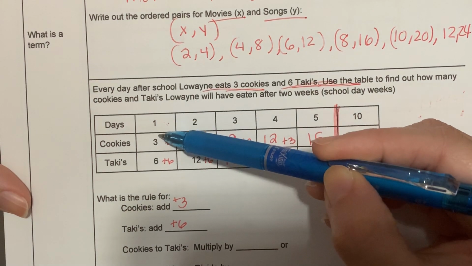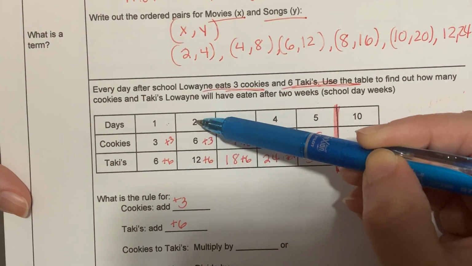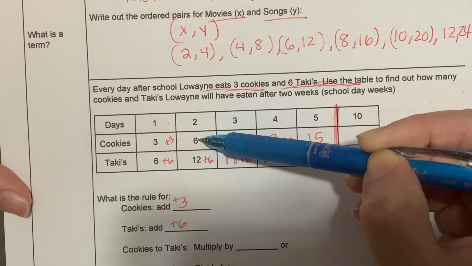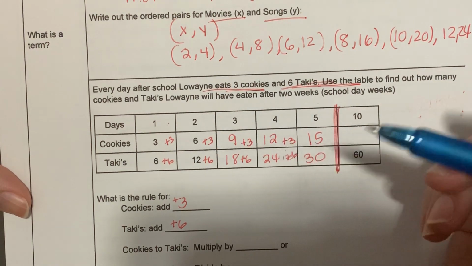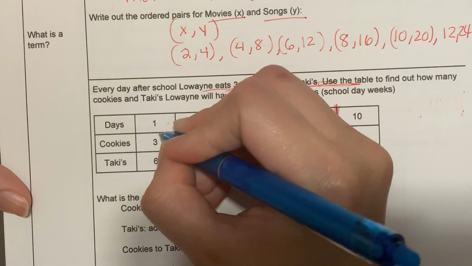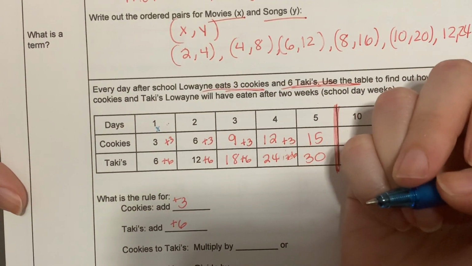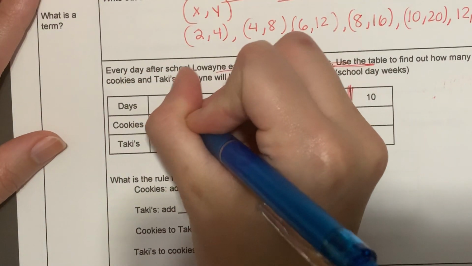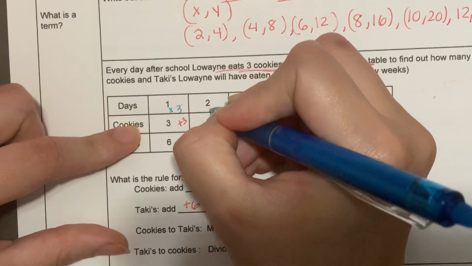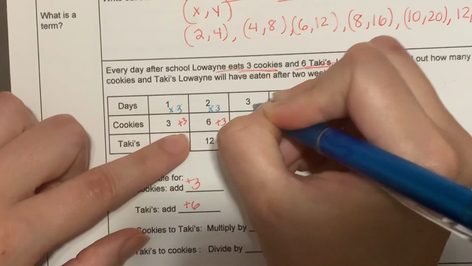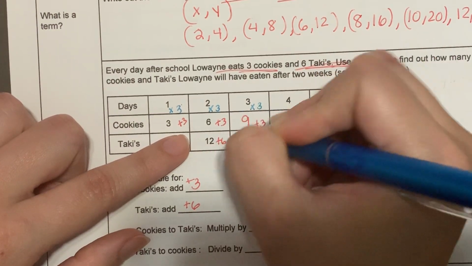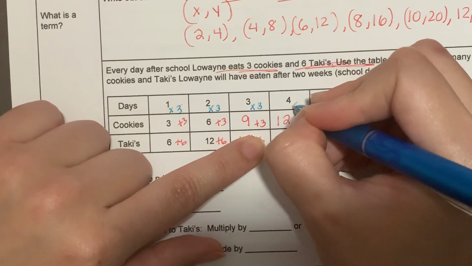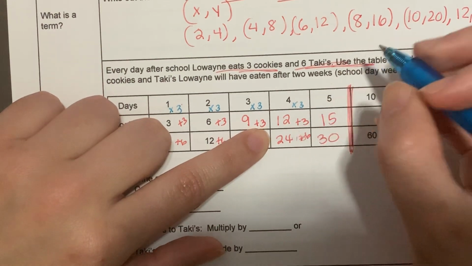If I go 1 plus 2 is 3, okay, that works. 2 plus 2 is, oh, so that rule does not work. Remember, it has to be the same. So 1 times what is going to give me 3? You guessed it, it's 3. 1 times 3 is 3. 2 times 3 is 6. 3 times 3 is 9. 4 times 3 is 12.